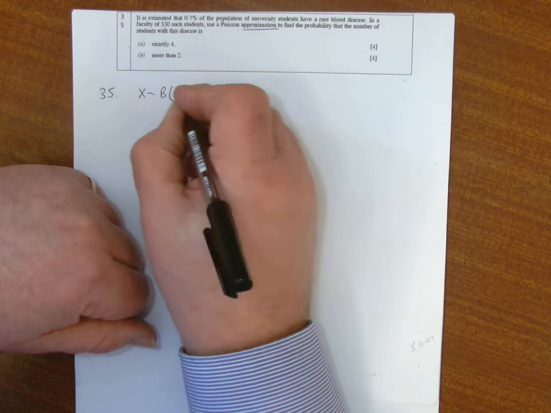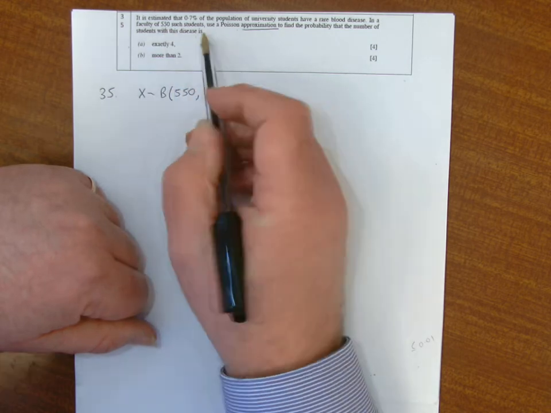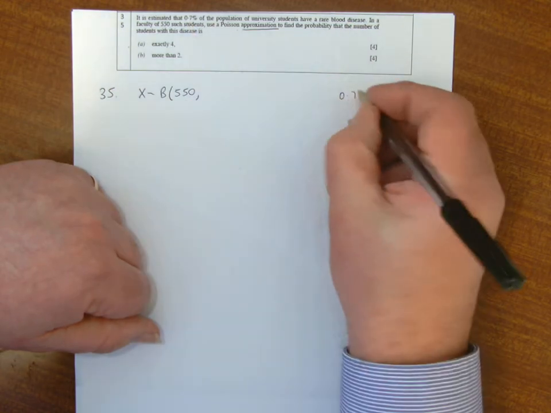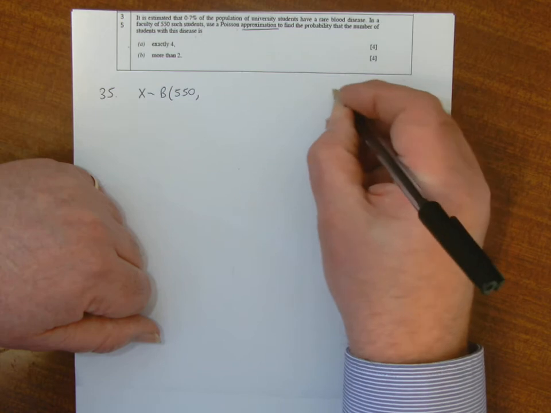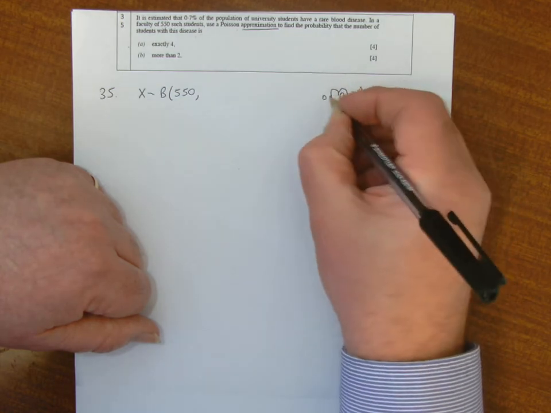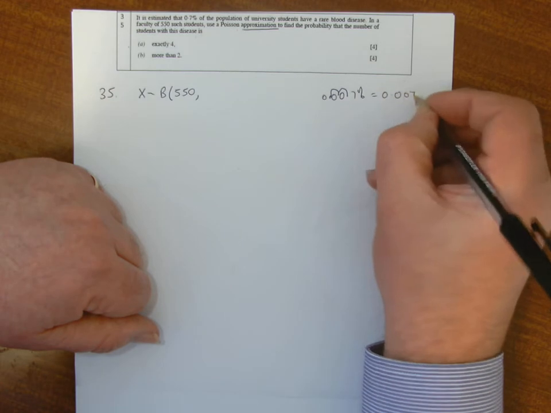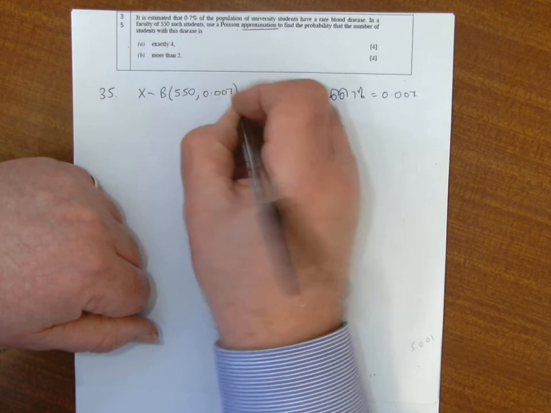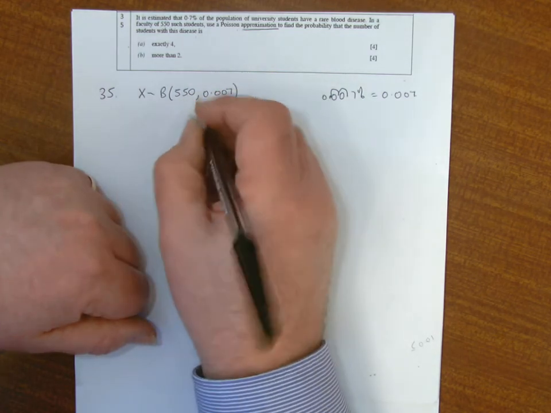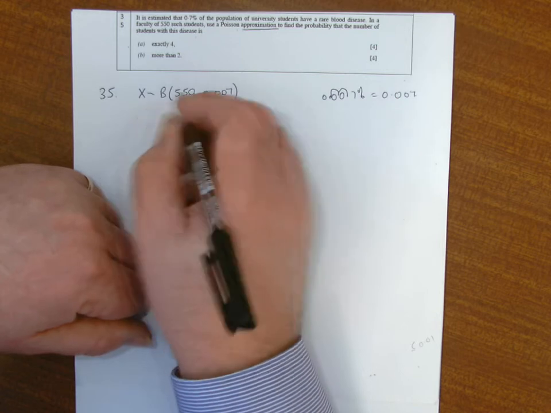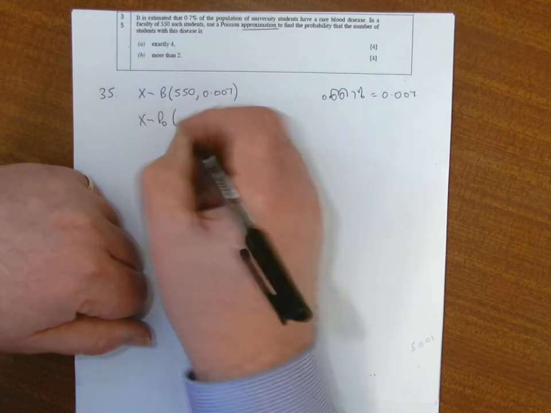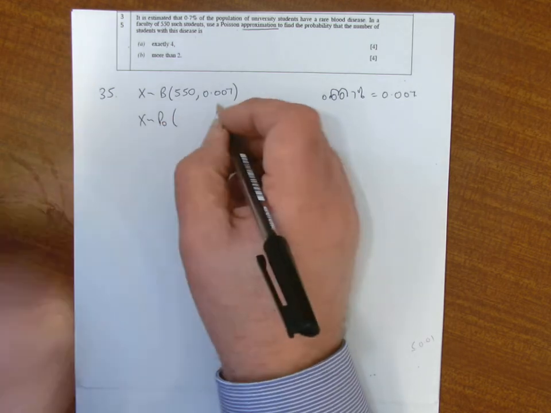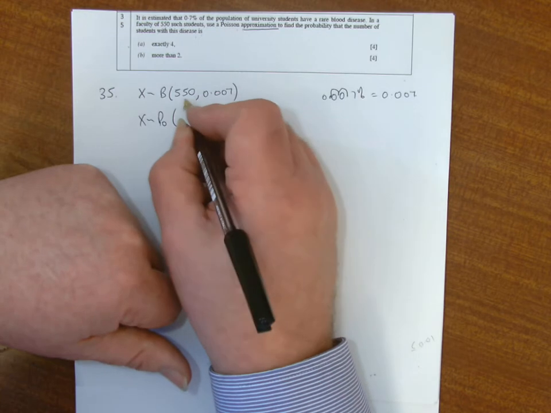We've got 550 students, so that's n, and the probability of having a rare blood disease is 0.7%. Move the decimal point back 2 places to change it to a decimal, and that's equal to 0.007. So it's a binomial 550, 0.007. To change it to a Poisson approximation, what goes inside the brackets for a Poisson is the mean, and to find the mean of a binomial, it's n times p.